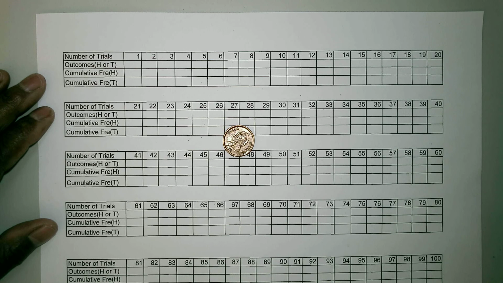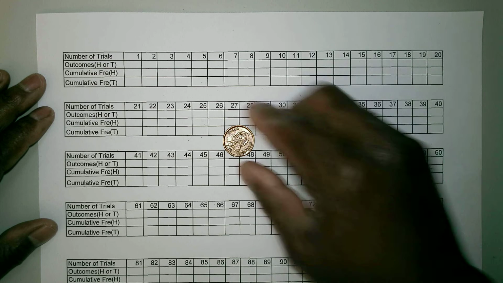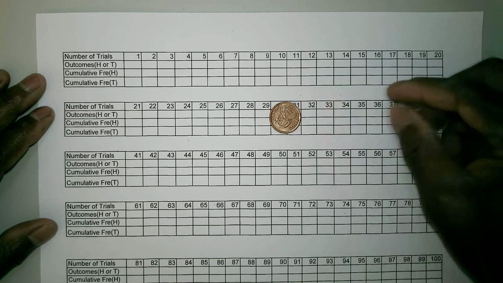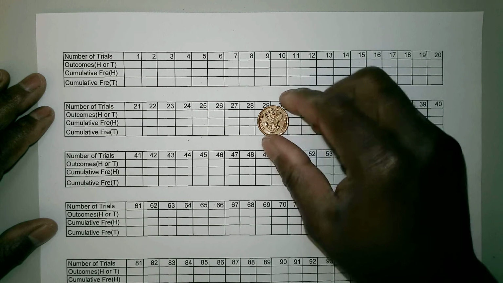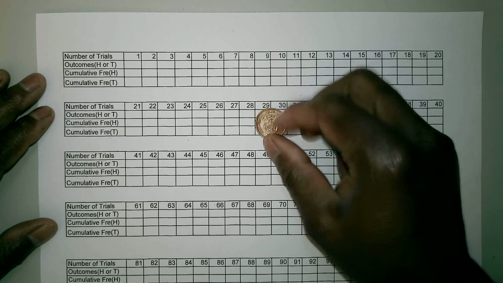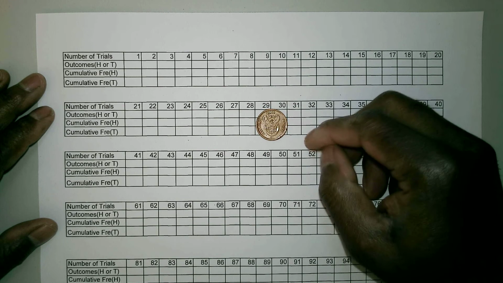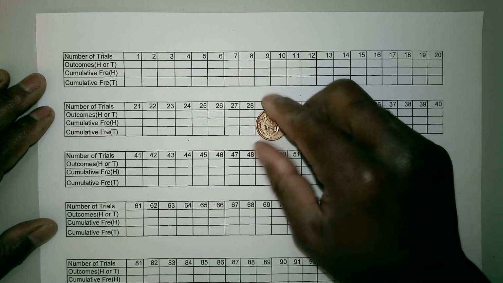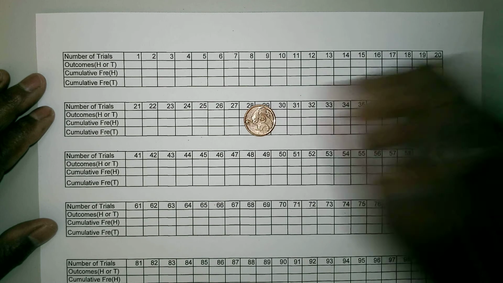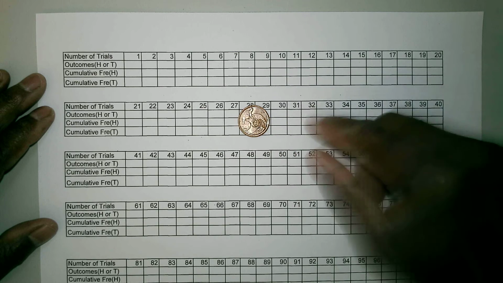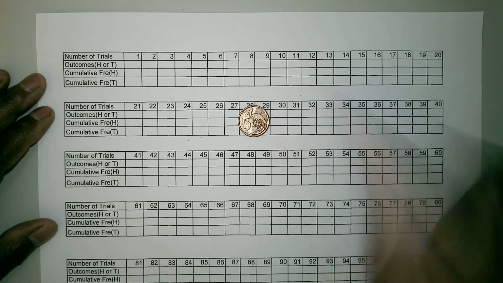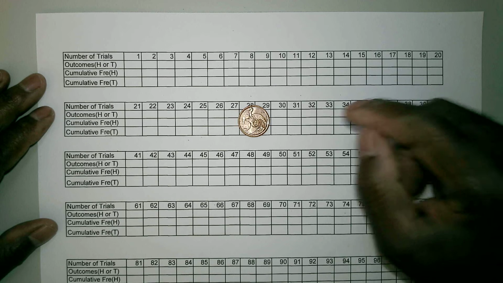We are going to do some tossing of a coin. This is a coin that I have. It's a South African coin. This side is a coat of arms. We should take it as a head, and this side with a bird, we'll take it as a tail. This bird has a tail, as you can see.